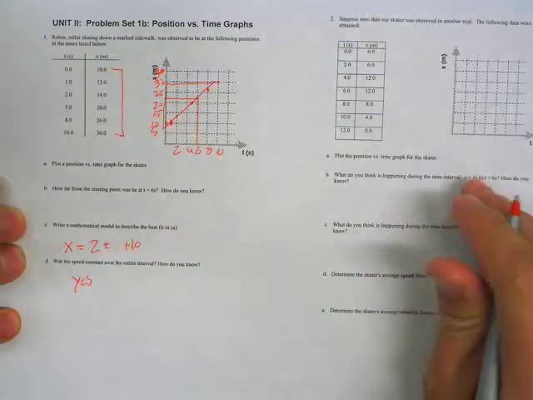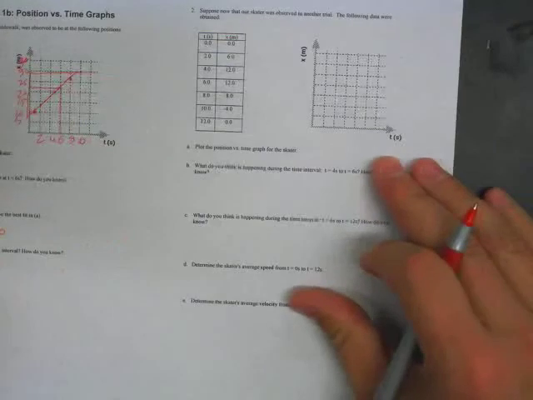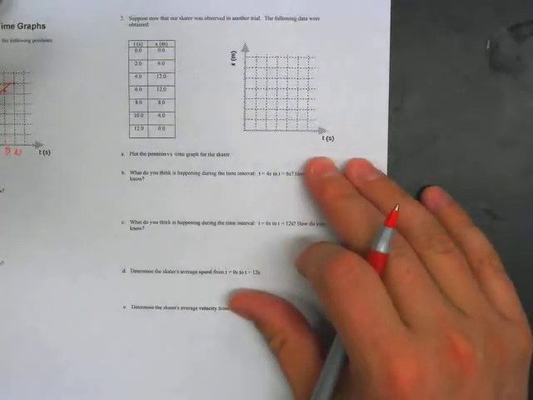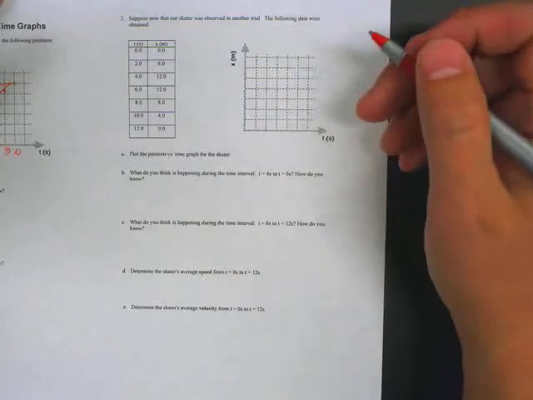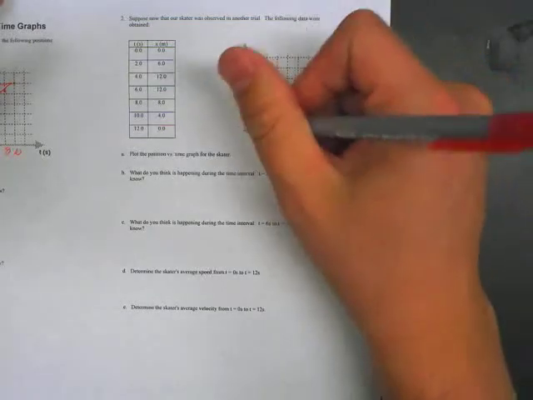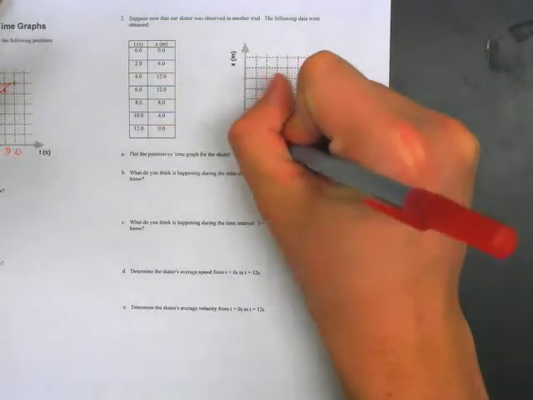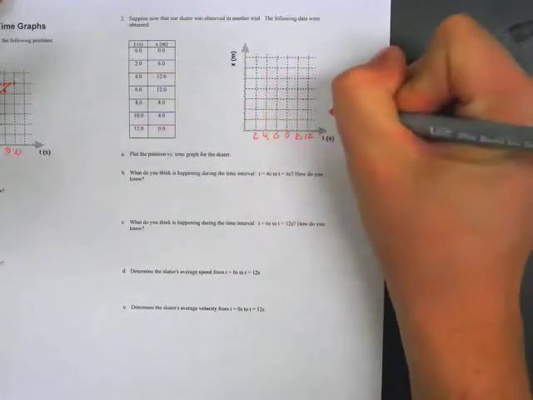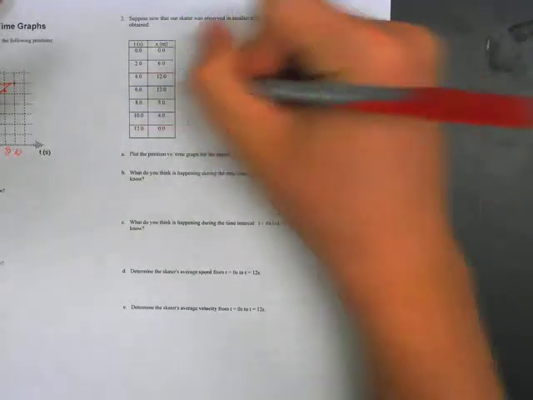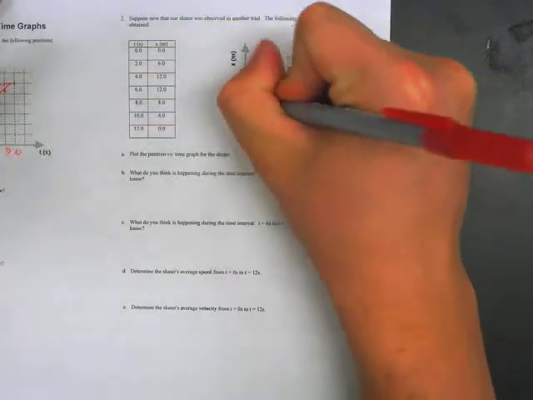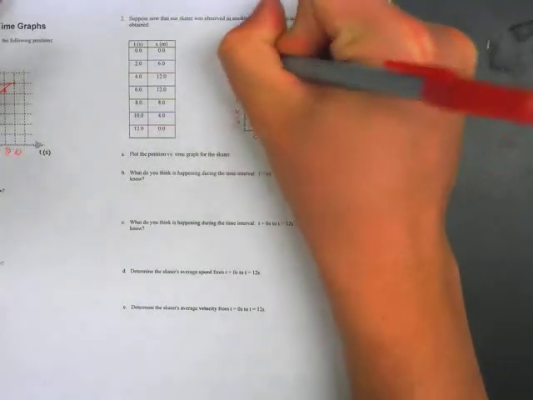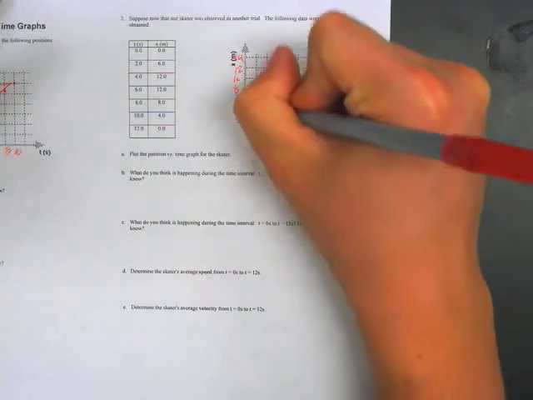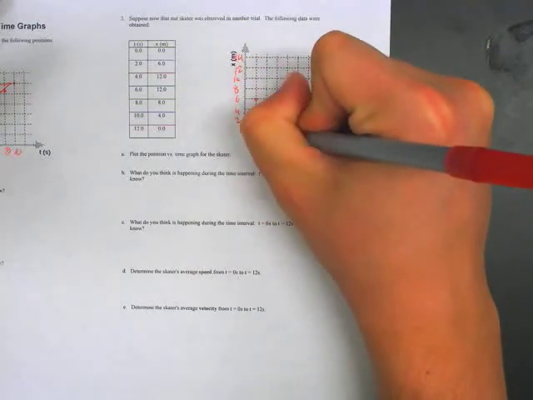Okay, now coming over to this graph, another example. Again, 2, 4, 6, 8, 10, 12. And this time, the biggest point is going to be at 12, so 2, 4, 6, 8, 10, 12, 14. So at 0, he's at 0. And then at 2 seconds, he's at 6. And at 4 seconds, he's at 12.